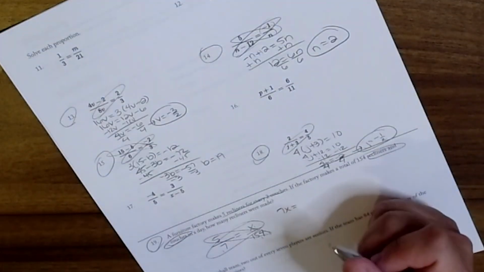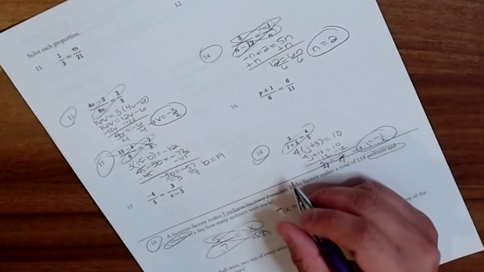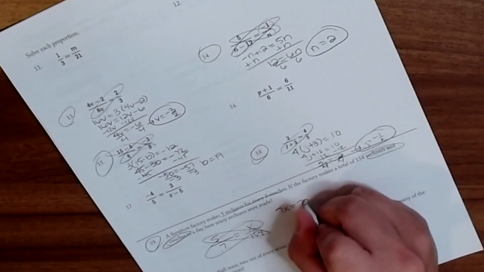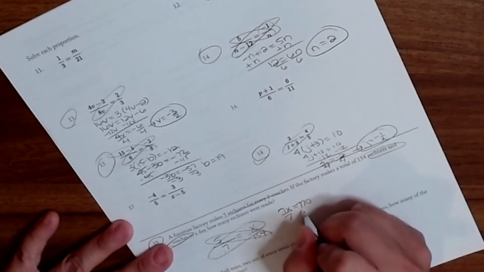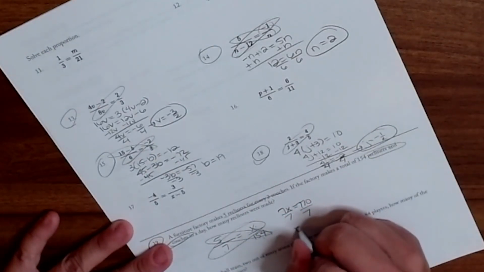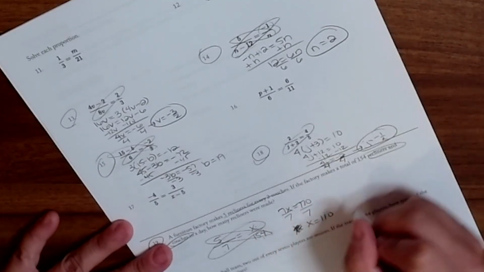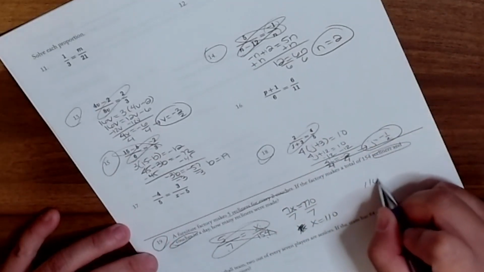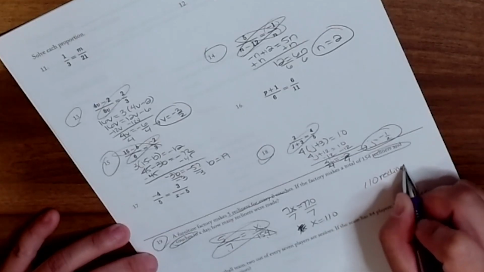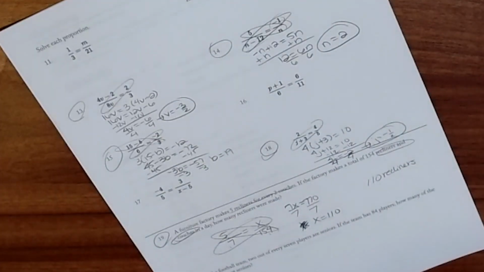And I get 770. Divide both sides by 7, and I get x is 110. So I made a total of 110 recliners. All right, and that is it for this section.